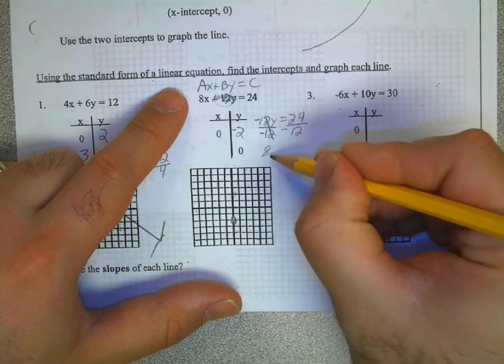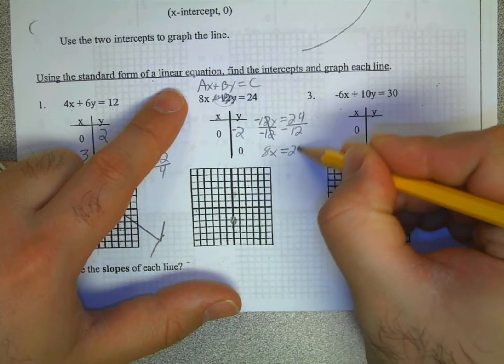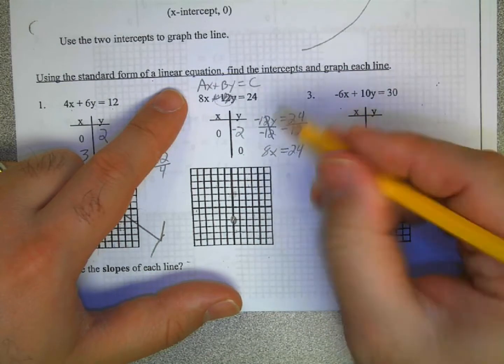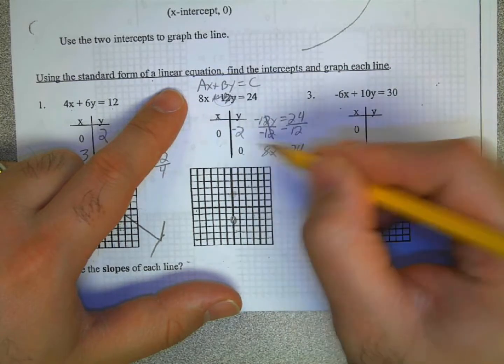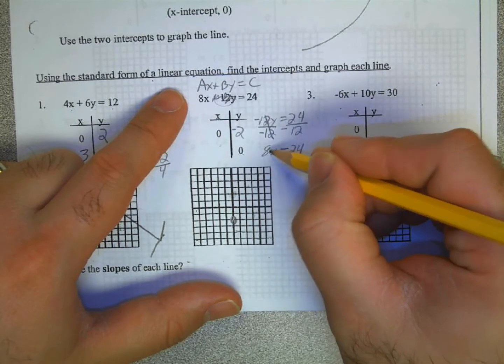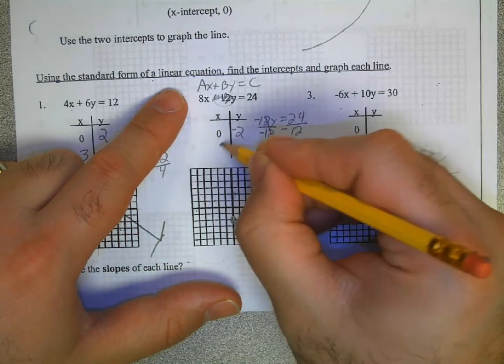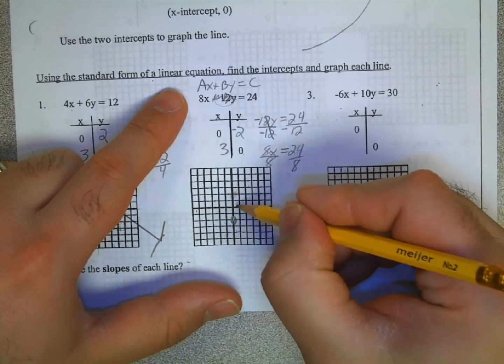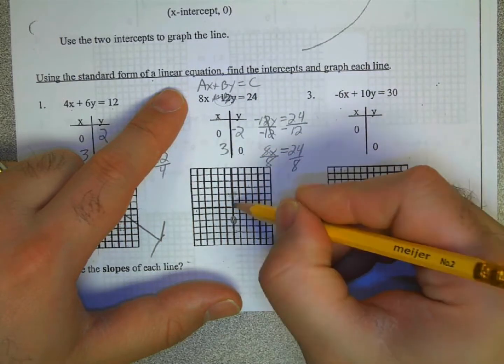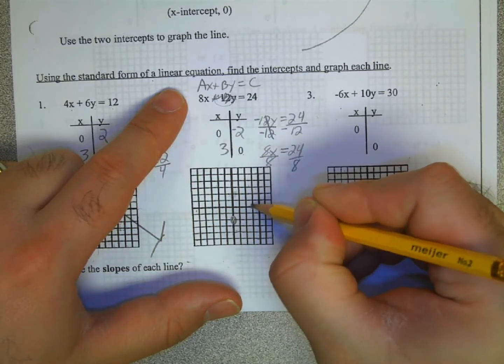So I'm left with 8x equals 24. Leave me alone, times 8. I want to see what x is by itself. Opposite of times 8 is divide. 24 divided by 8 is 3. So x is 3.